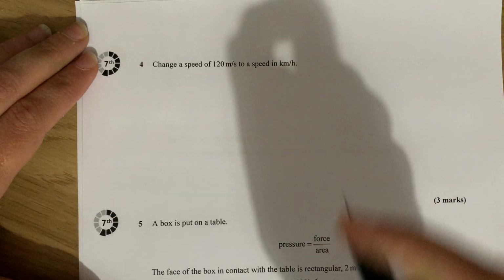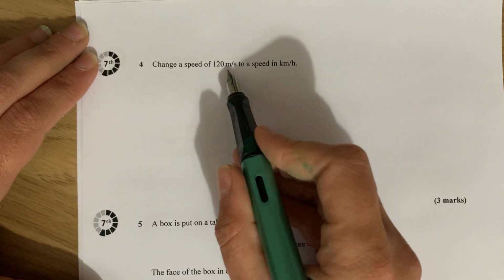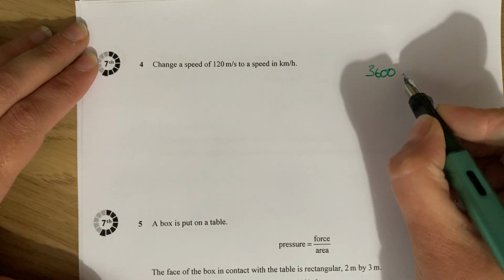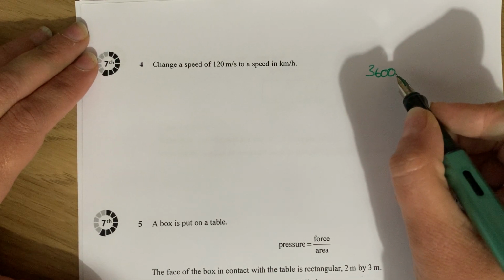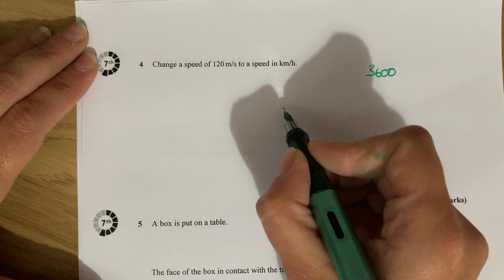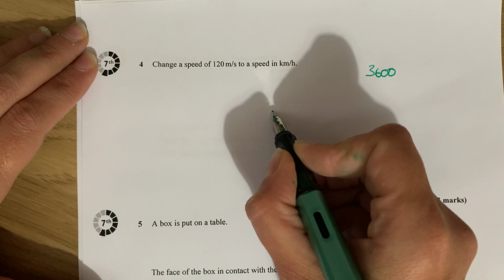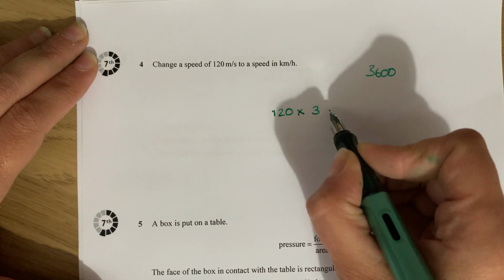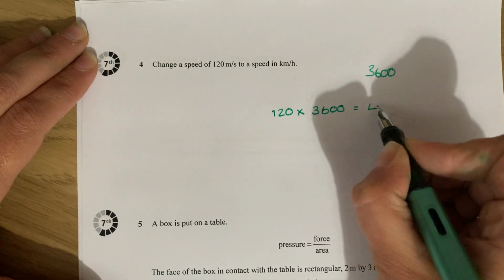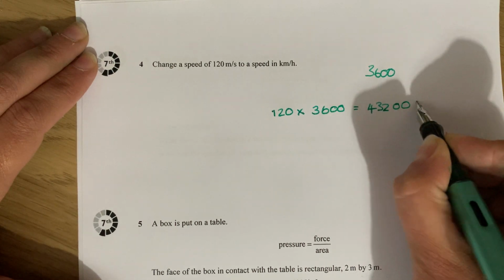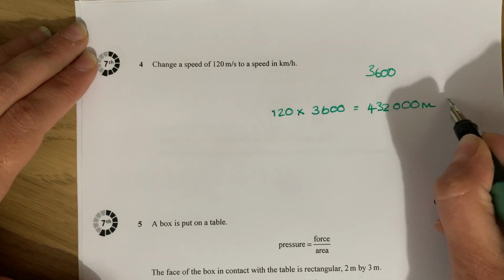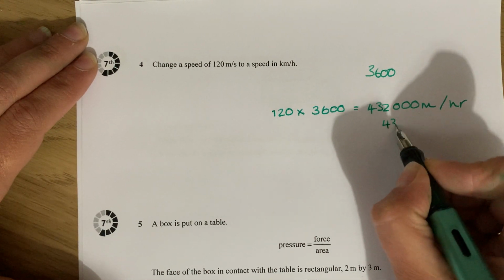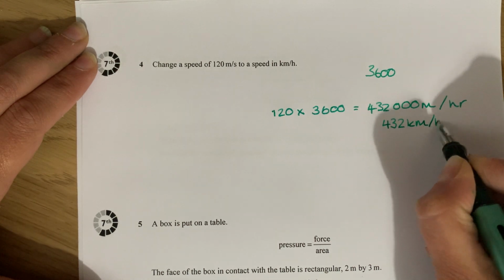Question 4. Okay, so this time we're going backwards, so 120 meters in a second. Remember we said there were 3,600 seconds in an hour. So for this one here, I would simply do 120 multiplied by 3,600, which gives me that many meters in an hour. Now I would like that in kilometers, so I've got to divide by 1,000, so that will be 432 kilometers per hour.